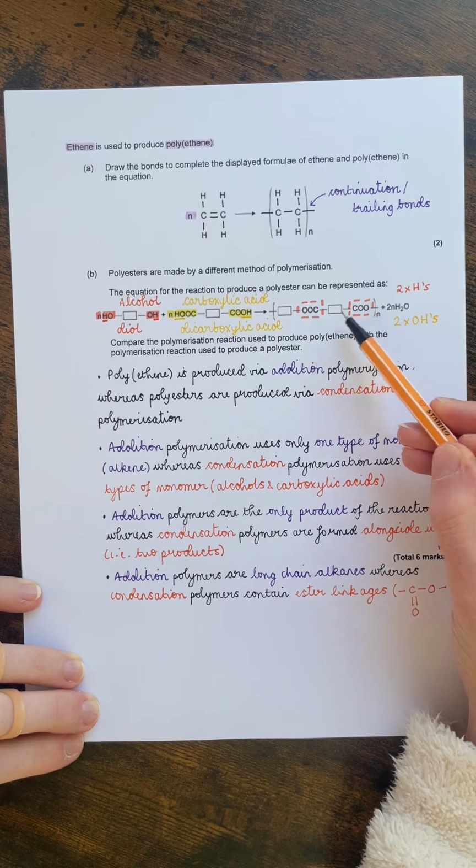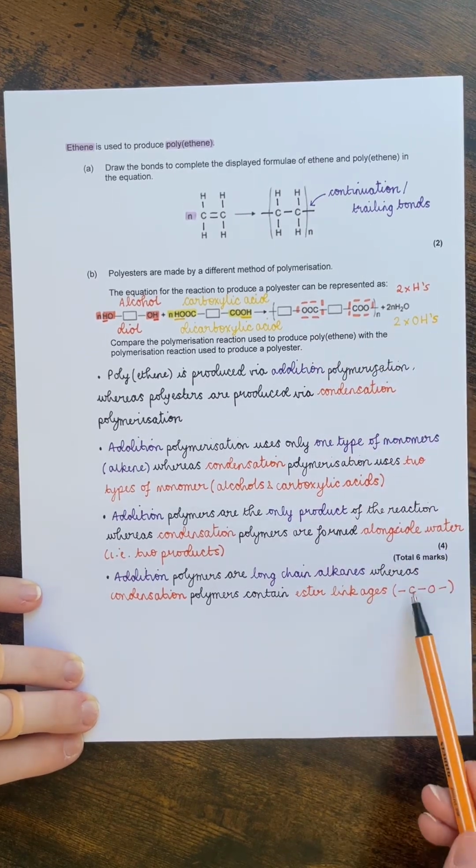So that's what the COO, as they've represented it in this diagram, would actually look like.